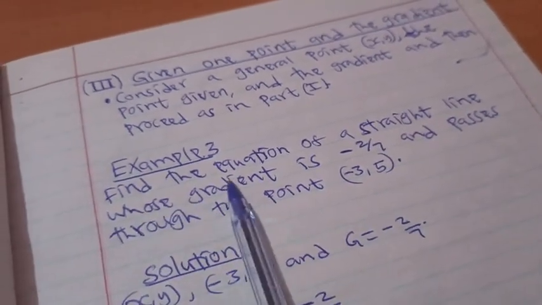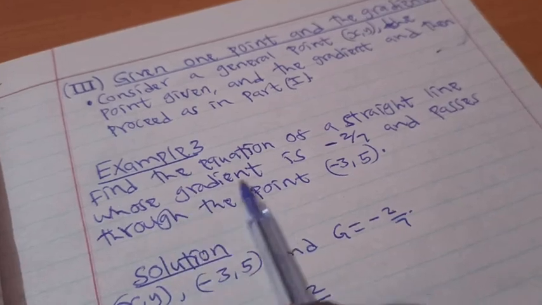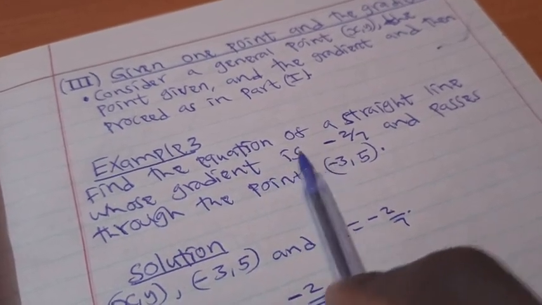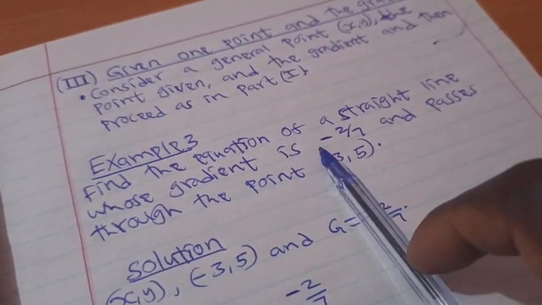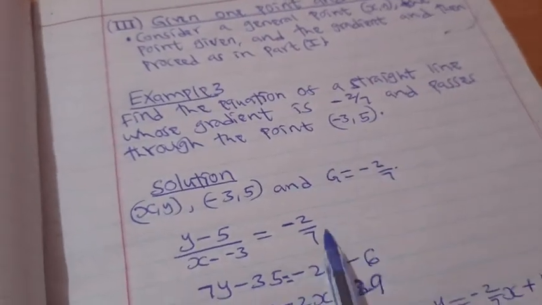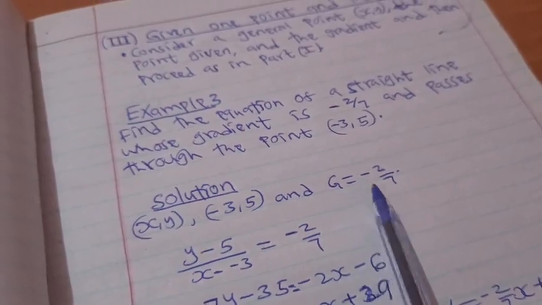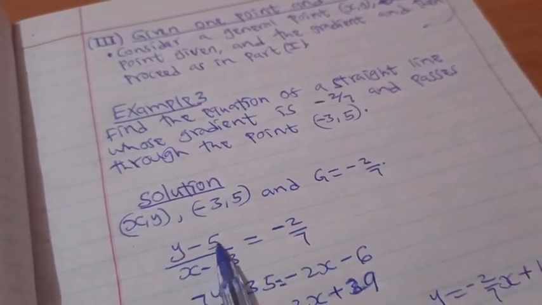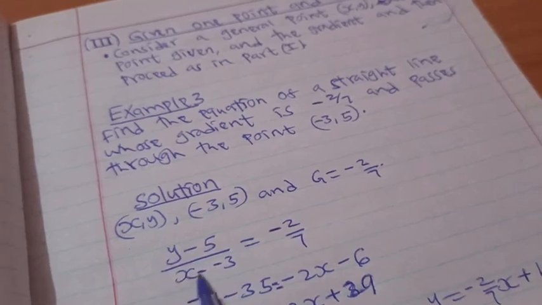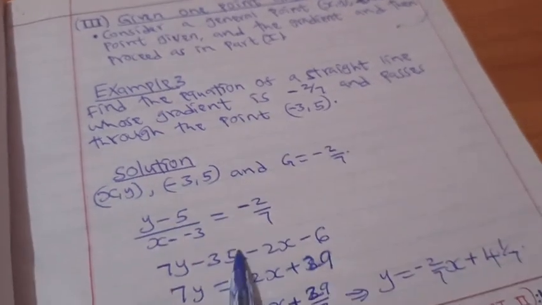Example, find the equation of a straight line whose gradient is negative 2 over 7 and passes through the point negative 3, 5. Solution, we consider point x, y, negative 3, 5, and the gradient which is negative 2 over 7. Change in y, y minus 5. Change in x, x minus negative 3 equals negative 2 over 7.